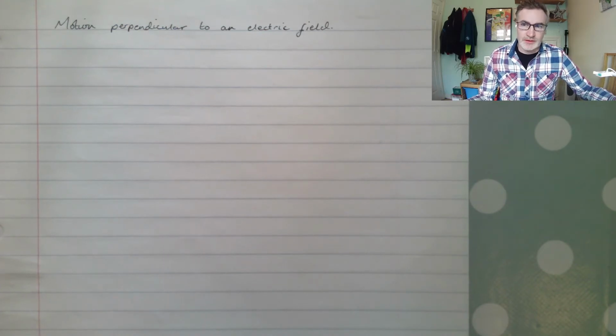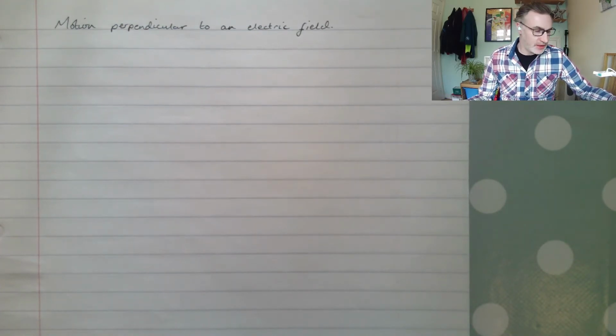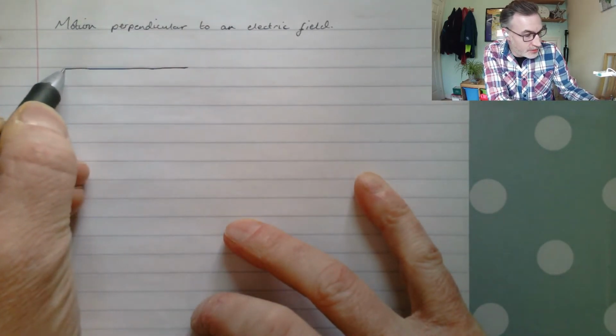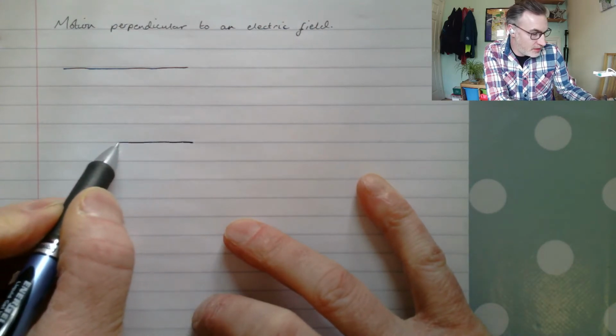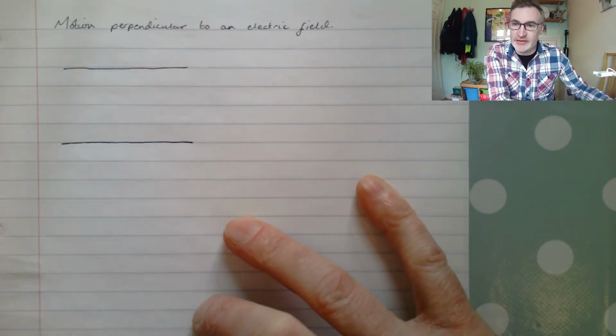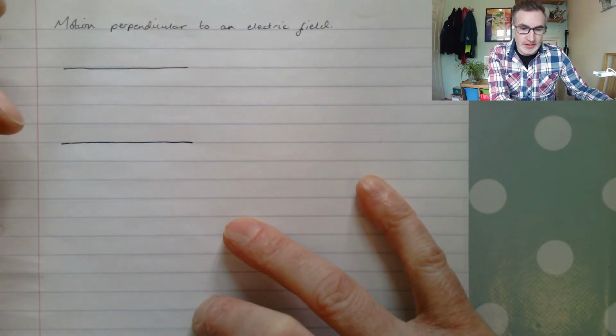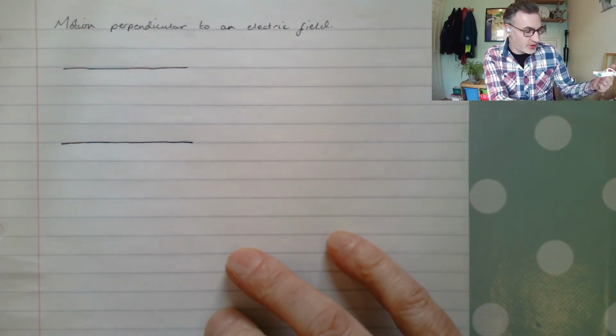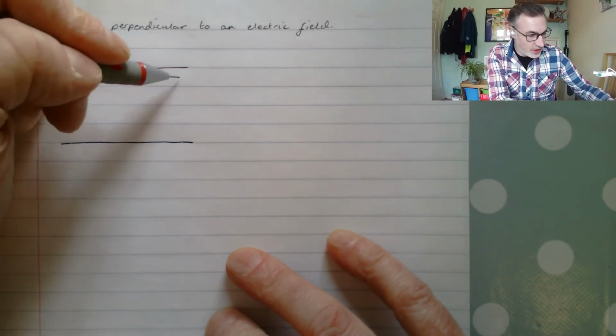So now we're going to look at what happens when you have a particle entering an electric field at right angles to the direction of the field, or motion perpendicular to an electric field. In the two previous cases, the force has been in direct opposition to the electric field. So in the case of two positive charges, you would have a repulsion, acting in opposition. But you could also have the attraction, which would work in exactly the same way.